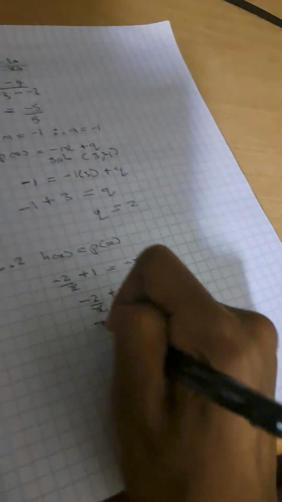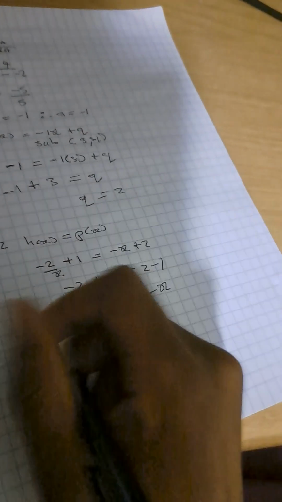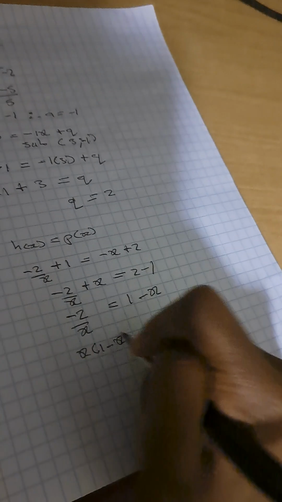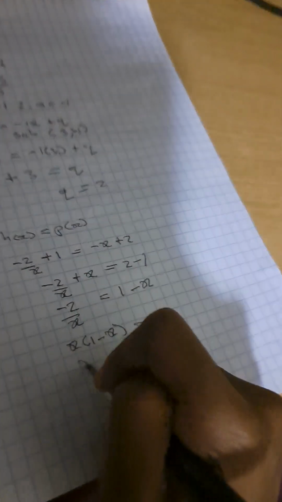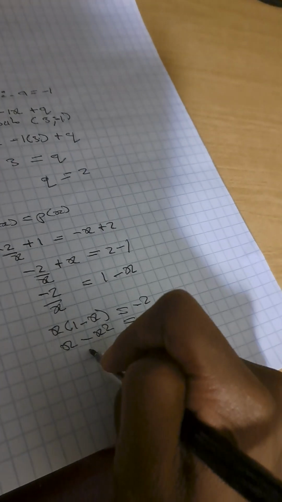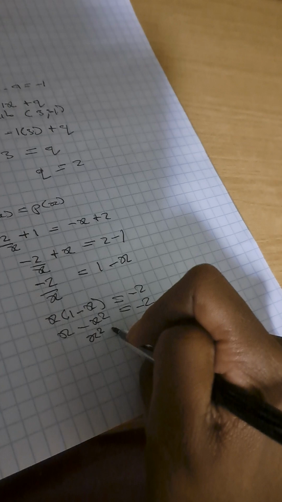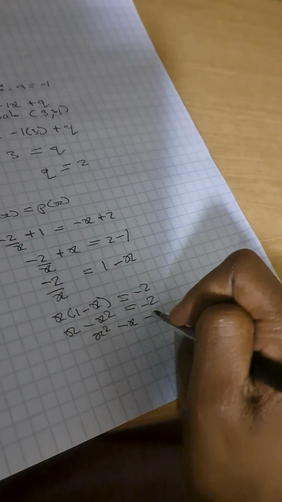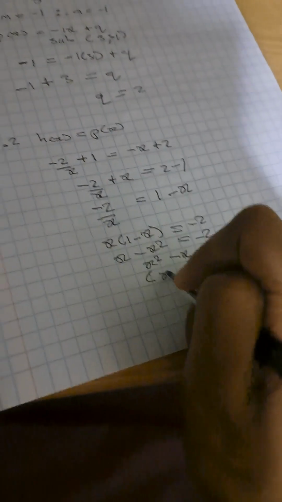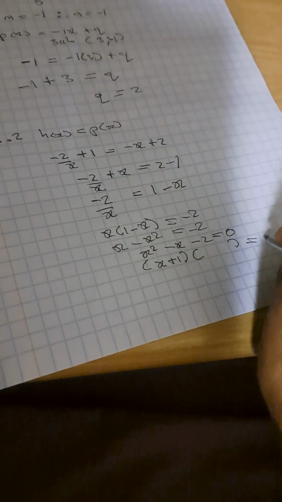So we have negative 2 over x, which is equal to 1 minus x. Then we cross multiply. Then we have x over 1 minus x, which is equal to negative 2. Then we have x minus x squared, which is equal to negative 2. Then you have your x squared minus x minus 2, which is equal to 0. So we factorize this. We have x plus 1, and then we factorize it.